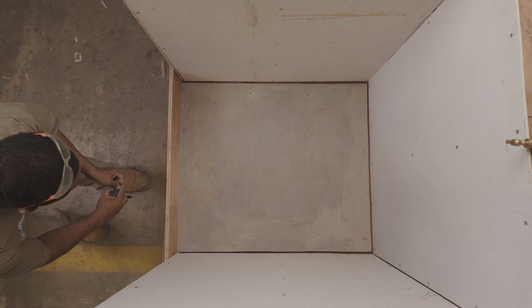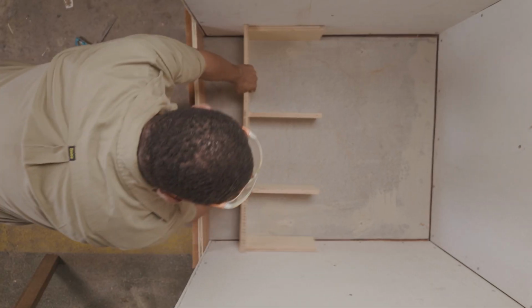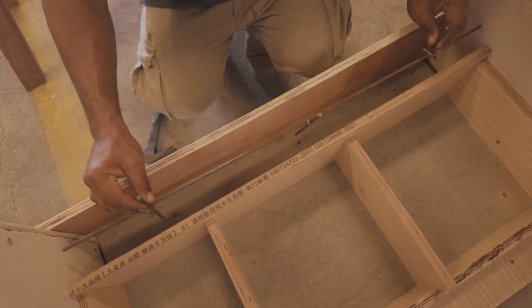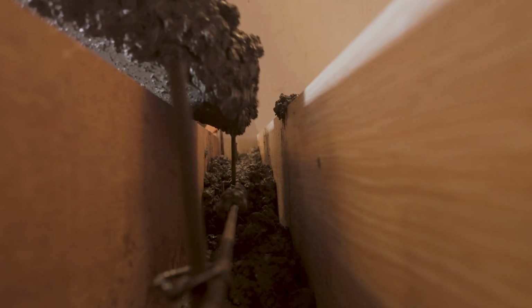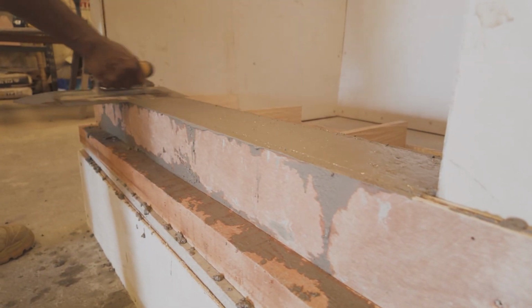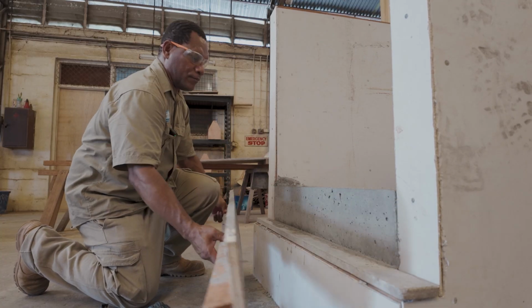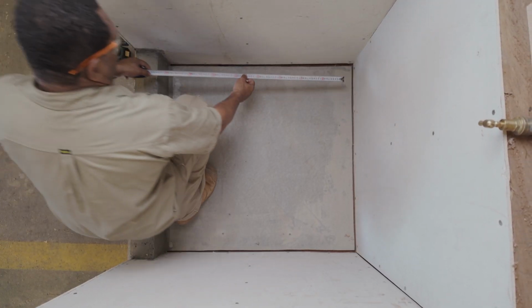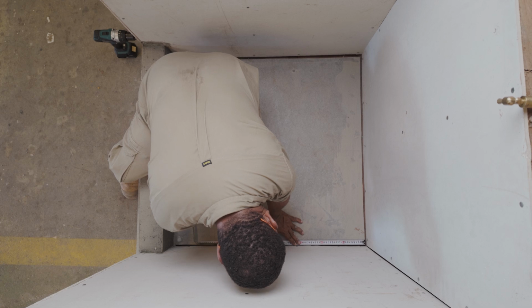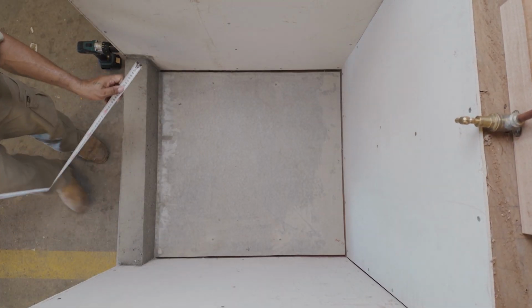I make the formwork for this barrier and it must hold in place so that when I pour the concrete it holds firm. You allow 24 hours for the concrete to cure before you remove the formwork. Then I prepare the surface area to apply the waterproof sealant.